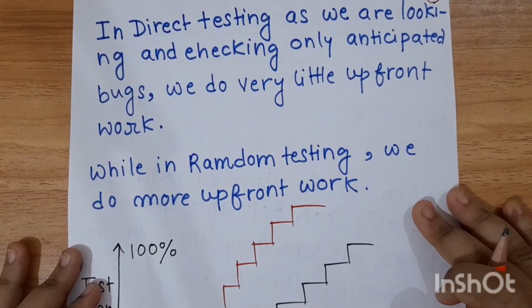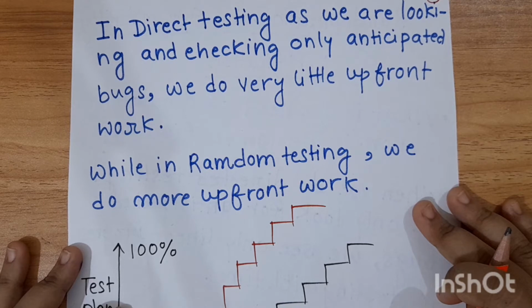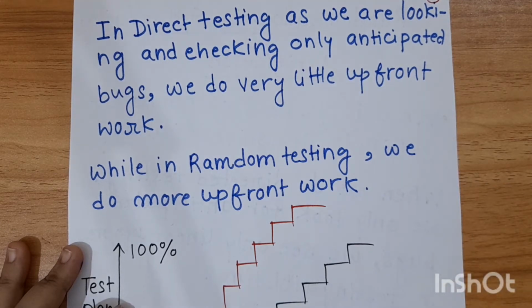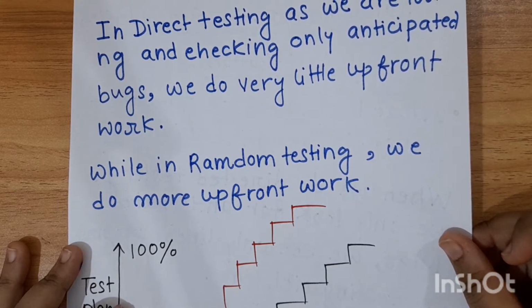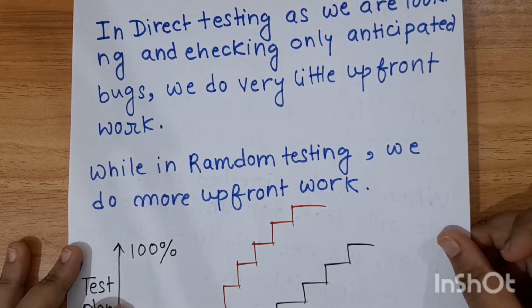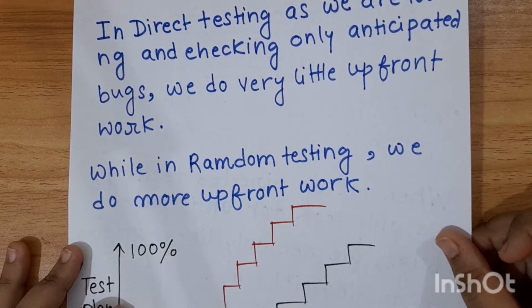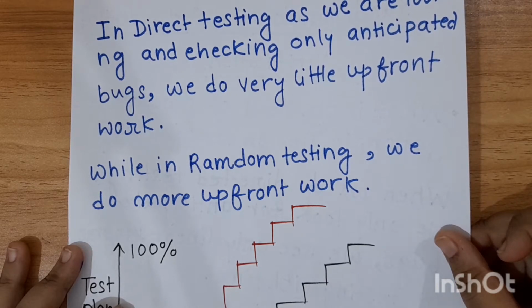In directed testing, as we are checking only anticipated bugs, we do very little upfront work, meaning very little homework about what possibilities of error can come. So these are the things we do very little of in directed testing. So no upfront work, no homework or very little homework. While we do random testing, we do a lot of upfront work, a lot of homework, in order to complete the testing as soon as possible and with the minimum number of errors possible in the design code.